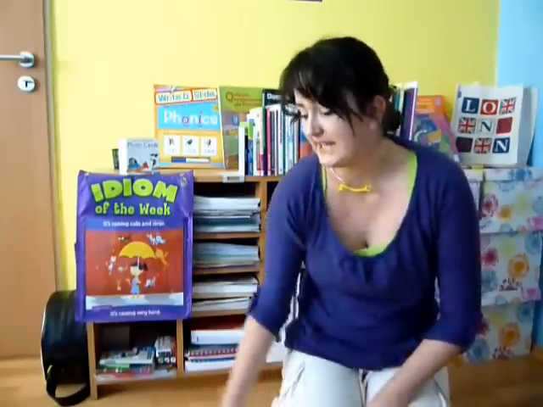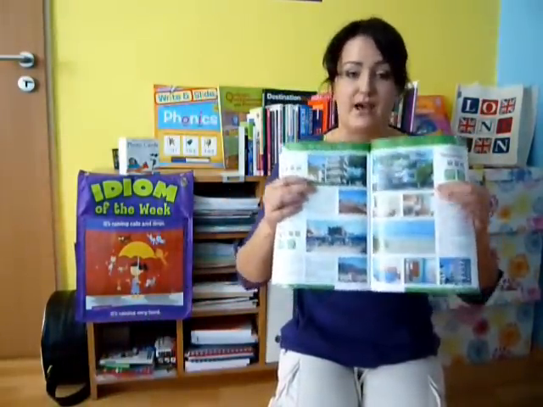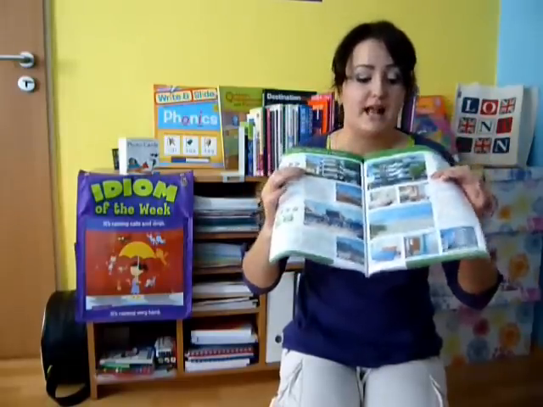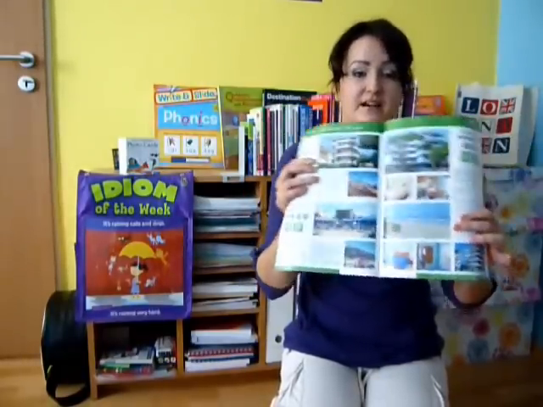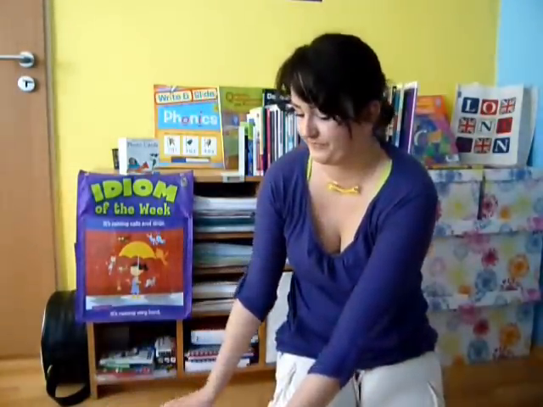Activity number 1. Students have similar pictures, not the same, just slightly similar, and the teacher is describing one of them. Students are listening and then they have to decide which one is the one the teacher has described. For this activity, a holiday catalogue is the best choice, where you have pictures of hotels or beaches and they are quite similar.